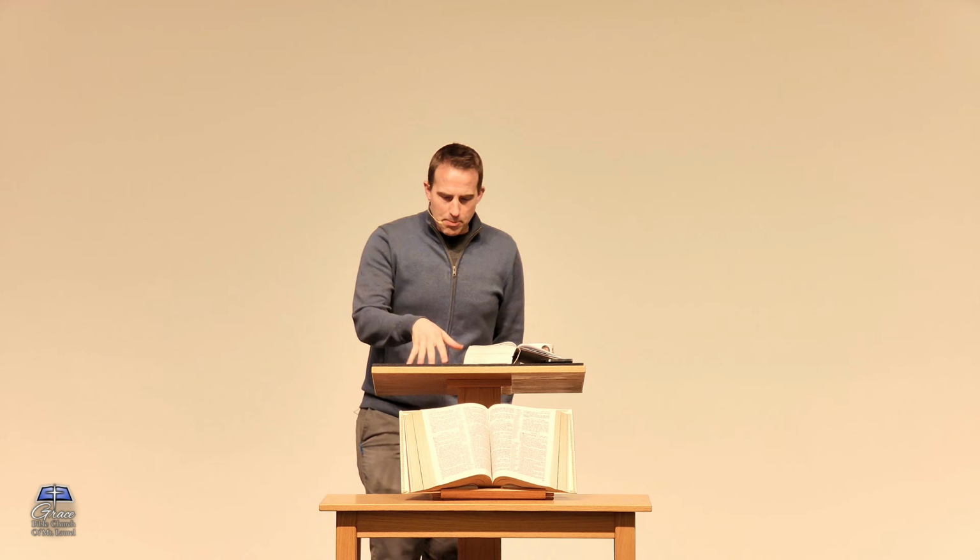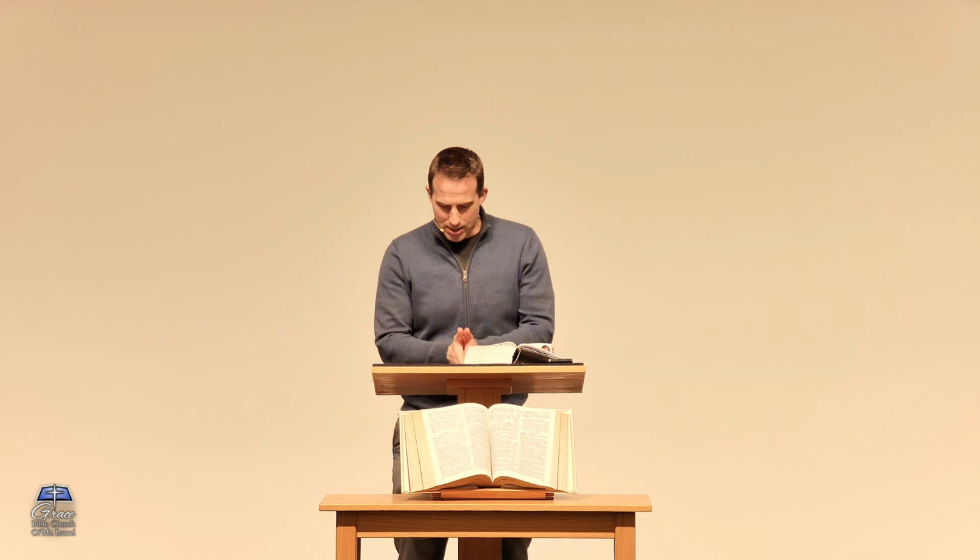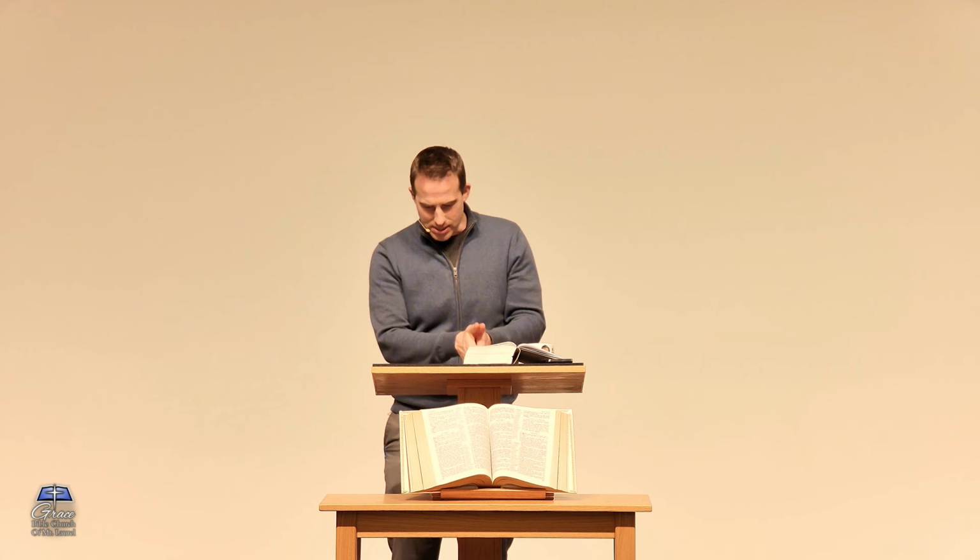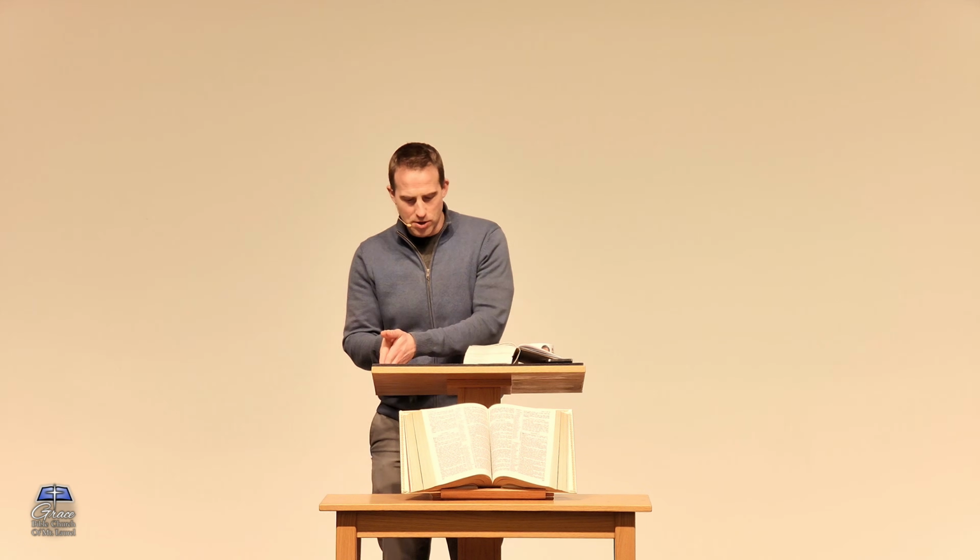You can see the pattern here, right? When X lived Y years, he fathered Z. X lived after he fathered Z, Y years, had other sons and daughters, unknown how many. Thus all the days of X were Y years, and he died. Now there's a slight exception to the pattern at the beginning of it to explain what's going on.